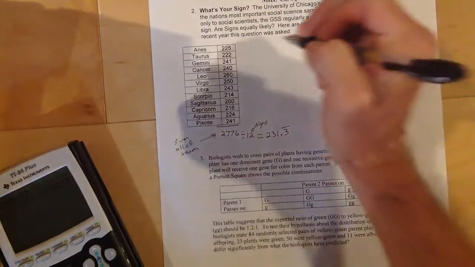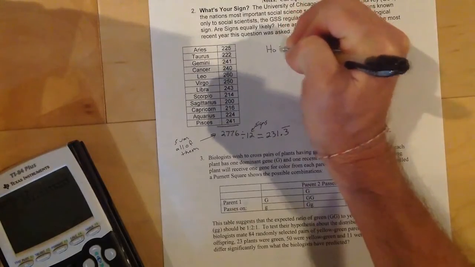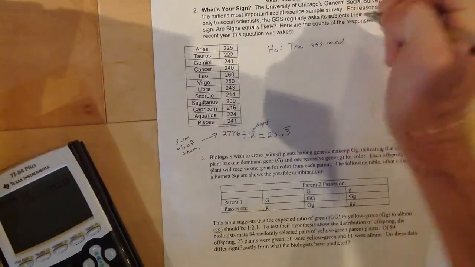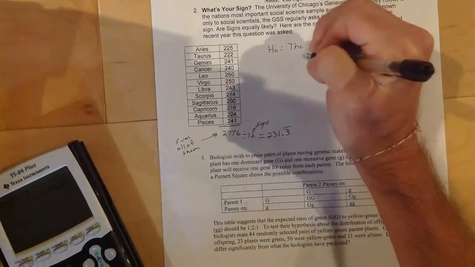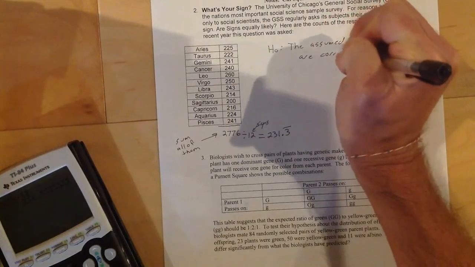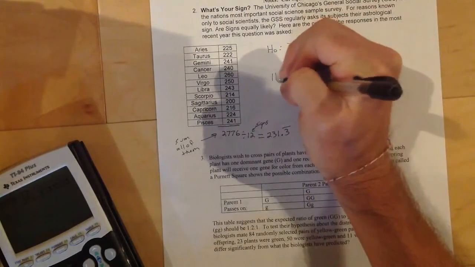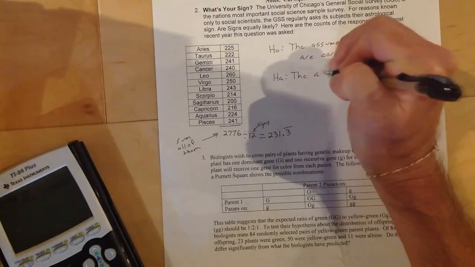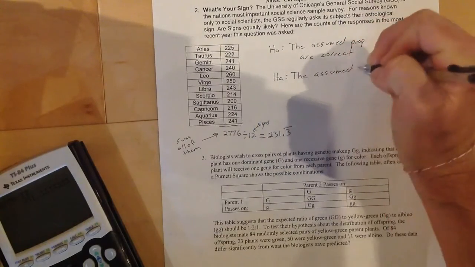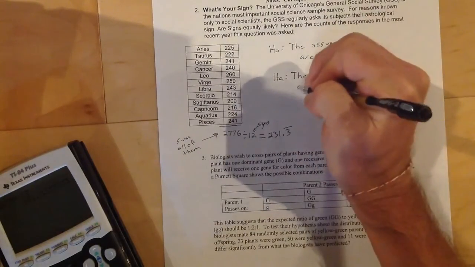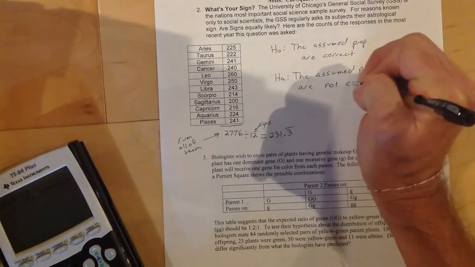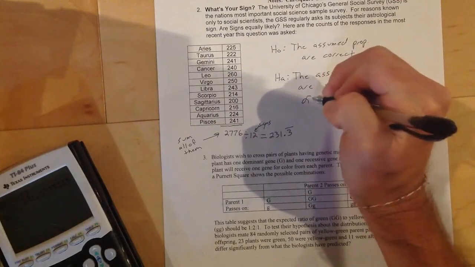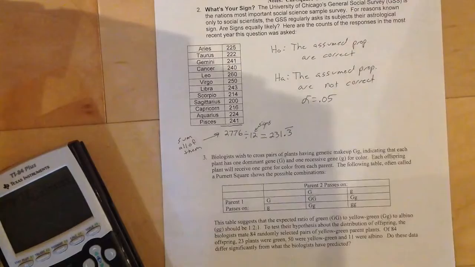Now that we have that, we can go through and do the rest as we just demoed. We start with our null, H sub 0: the assumed proportions are correct, and then we have an alternative: the assumed proportions are not correct, and then we have an alpha of 0.05.